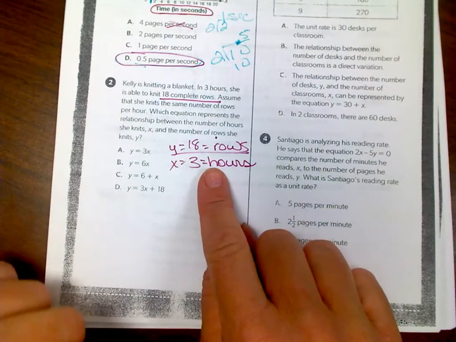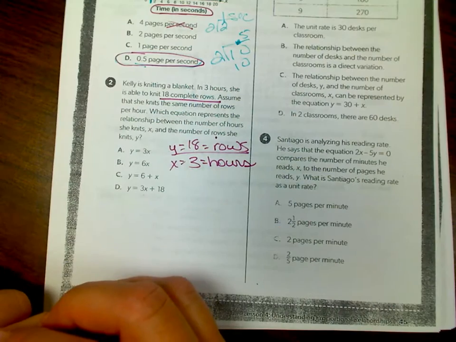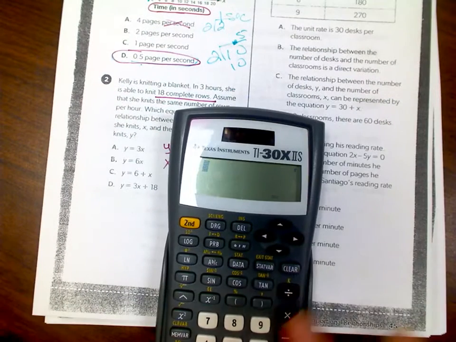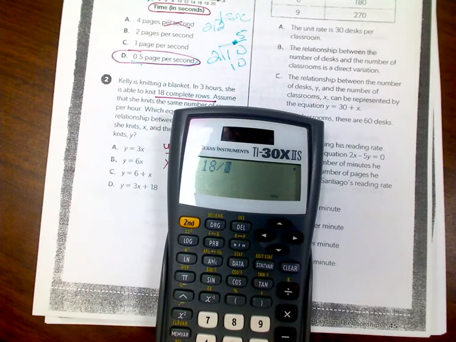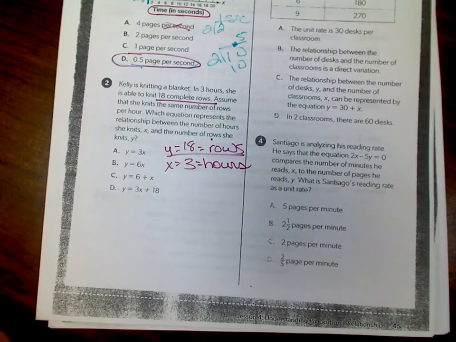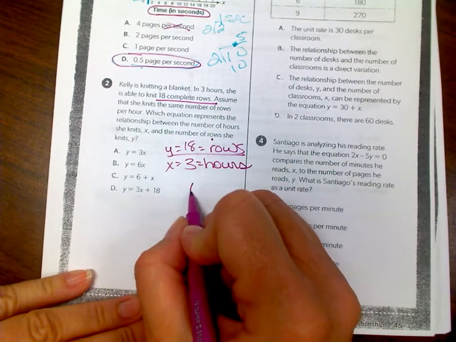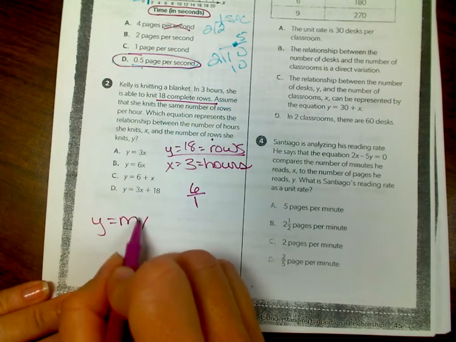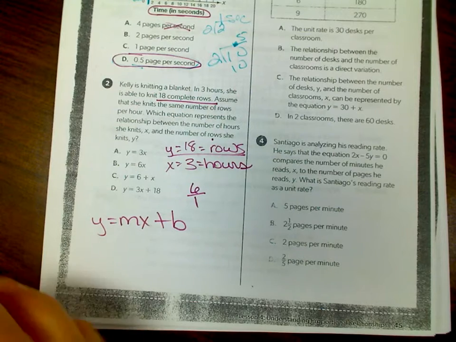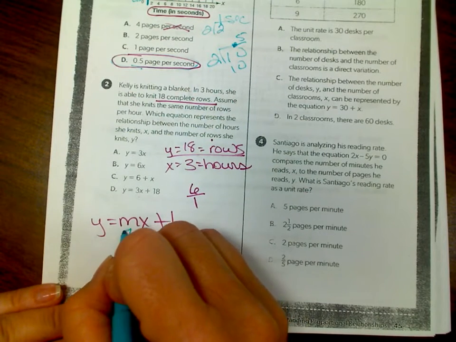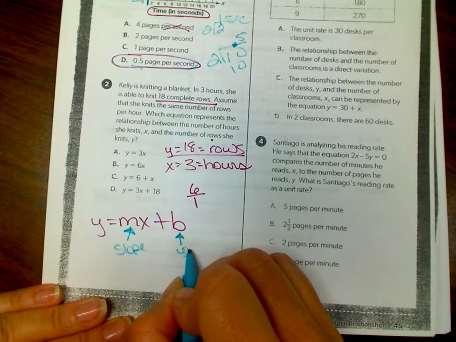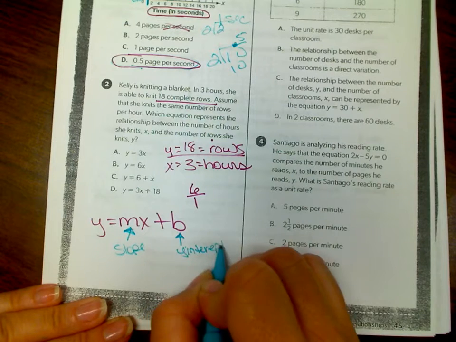And if we want to simplify 18 rows by 3 hours, we need to divide. So if you have a calculator, 18 divided by 3 equals 6. So 6 per hour. Remember our formula, y equals mx plus b. m equals slope. b equals y-intercept.